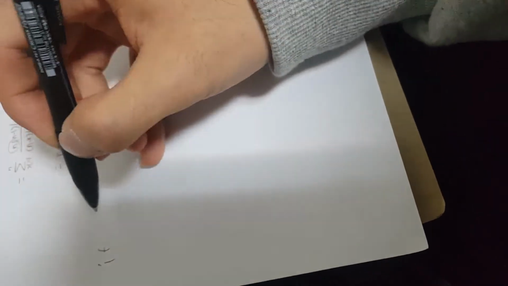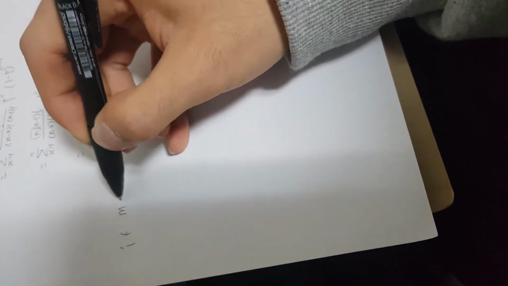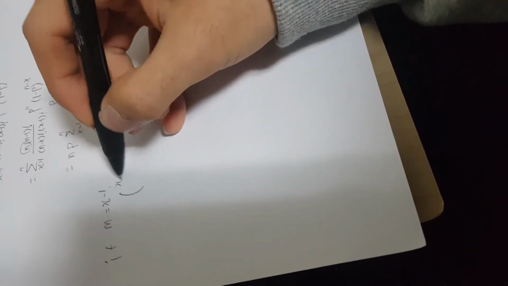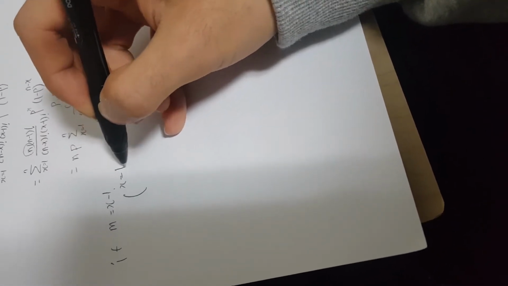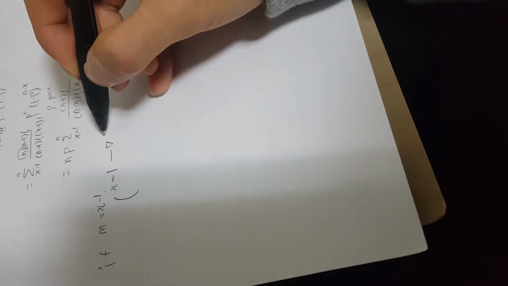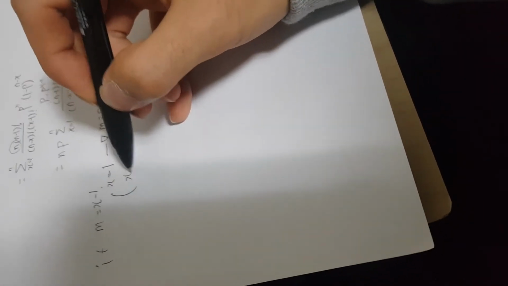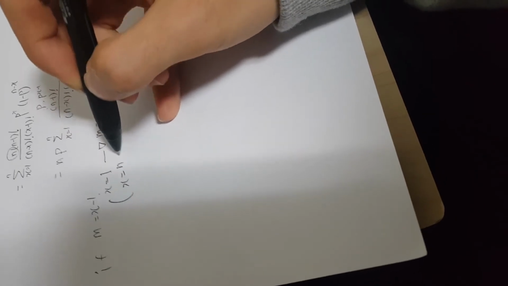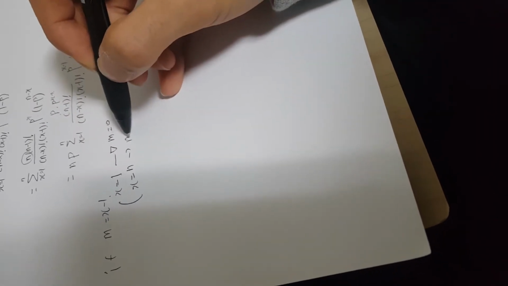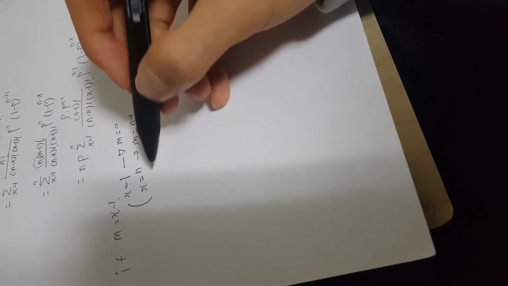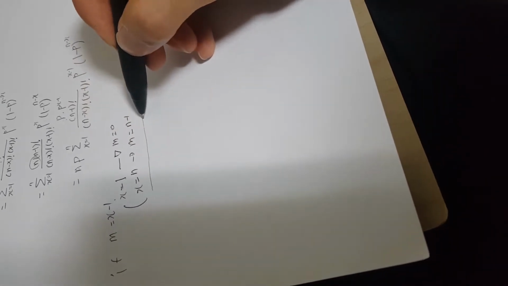If m equals x minus 1, then x equal 1 gives m equal 0, and x equal n gives m equal n minus 1.